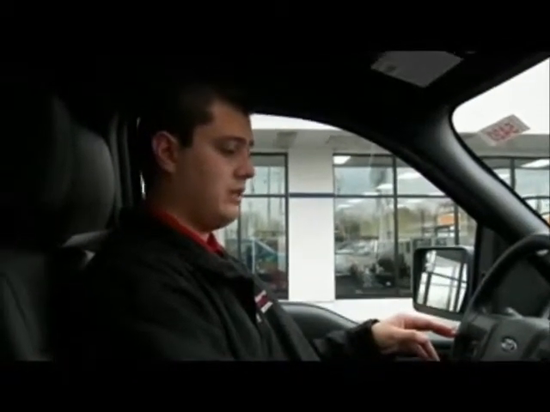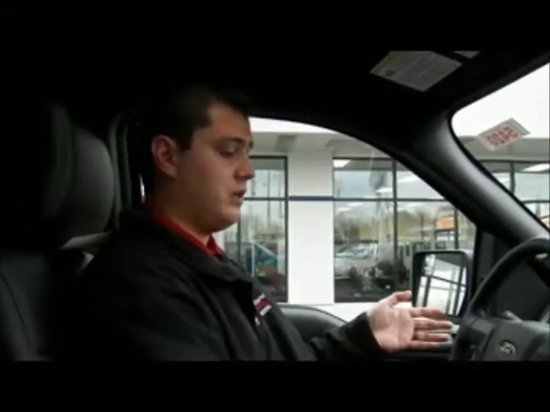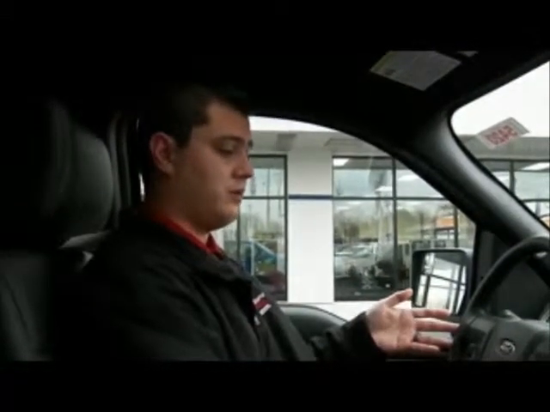Your volume, that's going to control, of course, the stereo volume. Unless somebody's on a phone call with you, then it's going to control the voice volume from when I'm talking to you. This is our FX4.